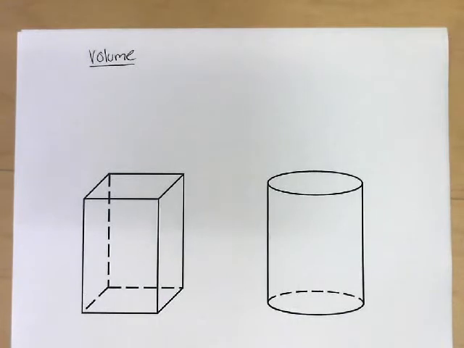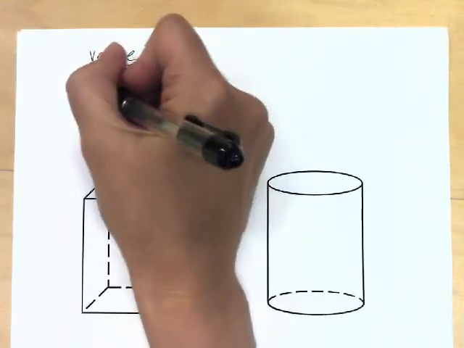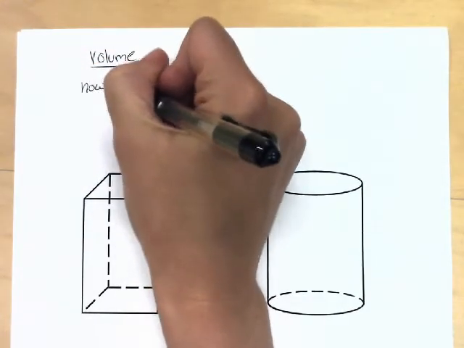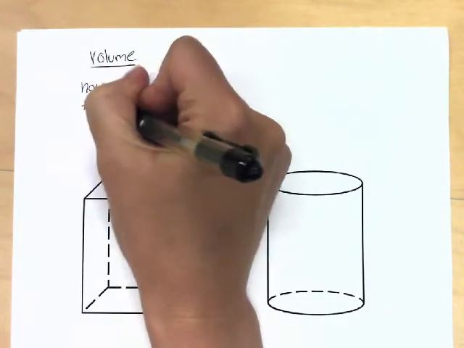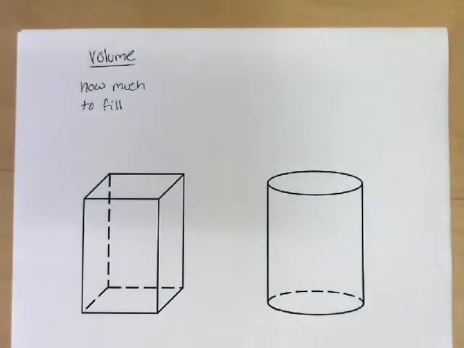The volume of a figure is how much space is filling the figure. So if I were to try to fill either this prism or this cylinder with water, how much water can I fit in there? So how much does it take to fill the figure?